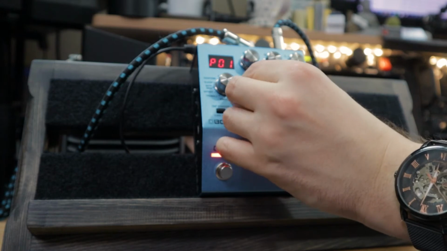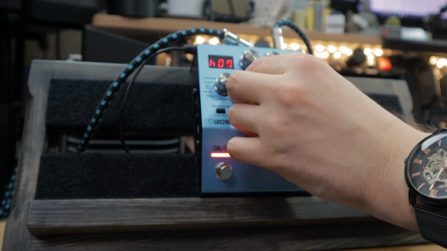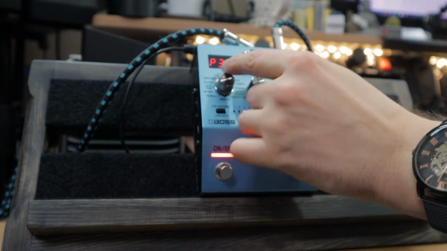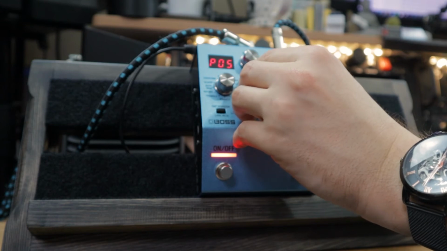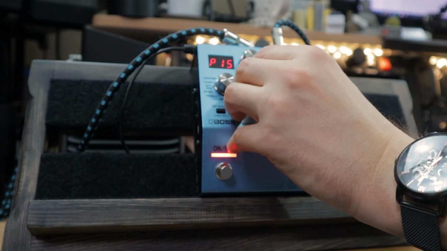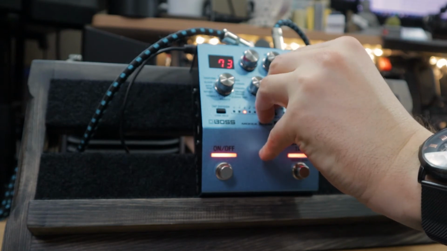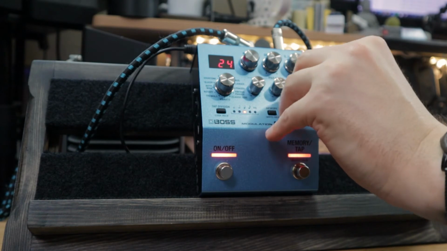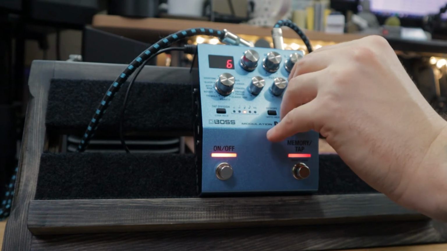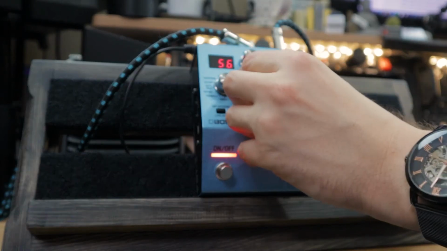So as you can see, there is a ton of different patterns. We've got P and H. There's 30 different with the P in front of it and 20 with the H. I'm not sure what the P and the H stand for, but we'll find out. The second parameter is the attack. So this is the attack volume of the slicer. And the third parameter is called duty, which is the length of the sound for the slice pattern. So we'll set everything at midnight and we'll just see what happens.